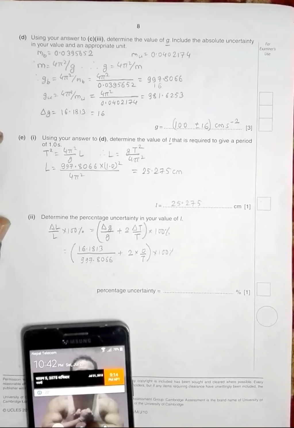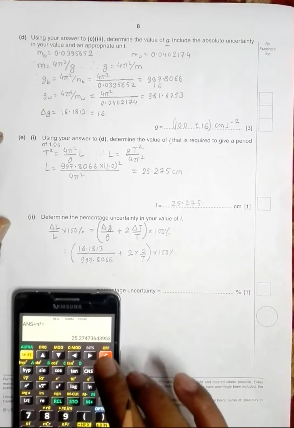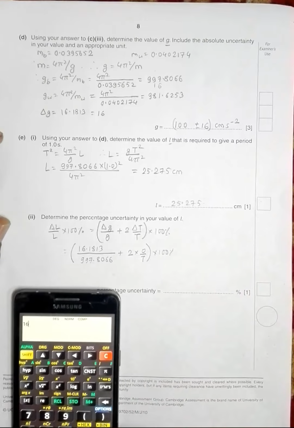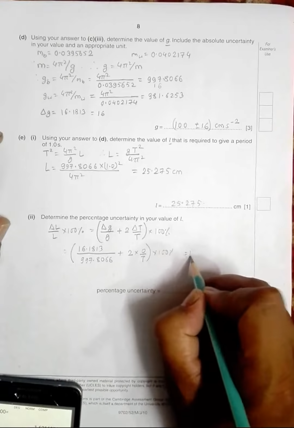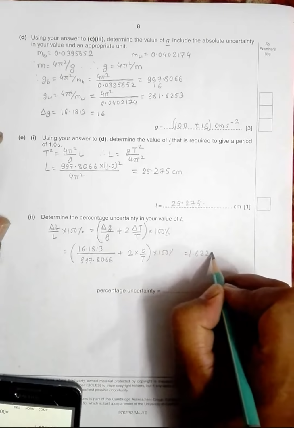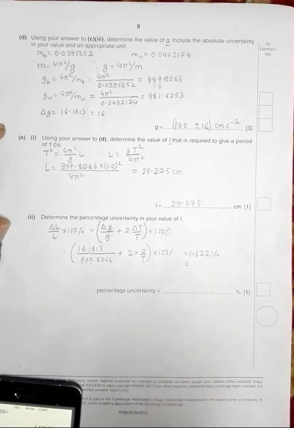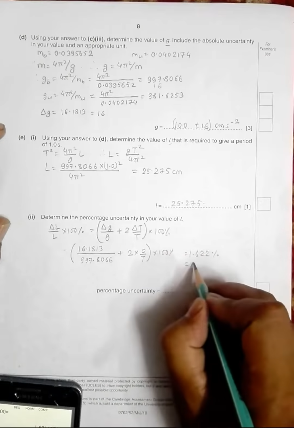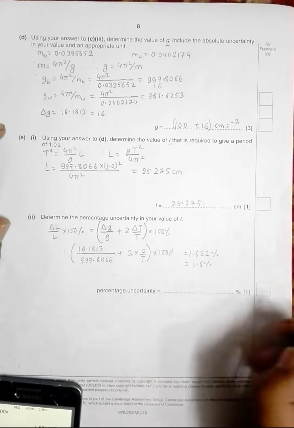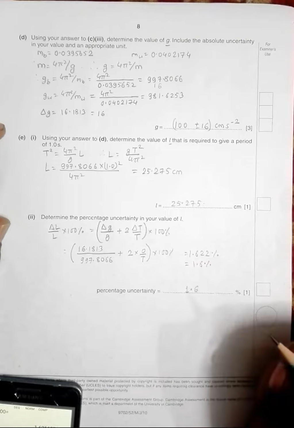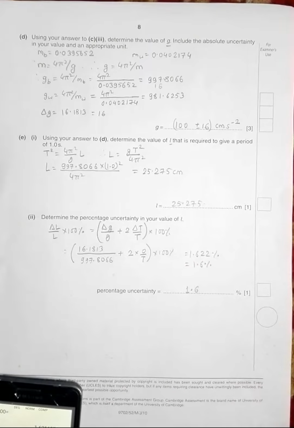So now the answer should be equal to 16.1813 divided by 997.8066 into 100, and the value comes to 1.622 percent. But I have to express this in 2 SF, so my answer should be 1.6 percent. So it is simply 1.6. This completes our sample of P5 question number 2.